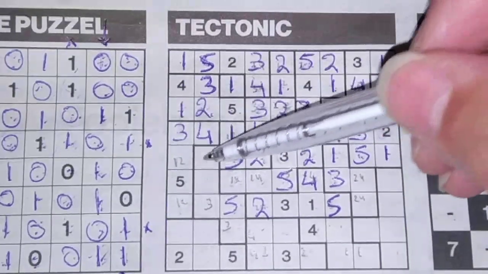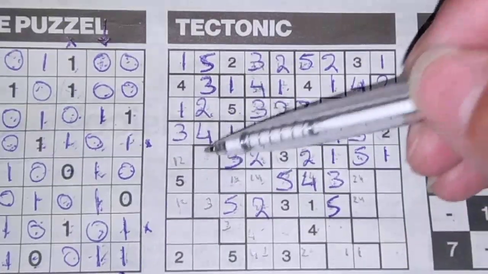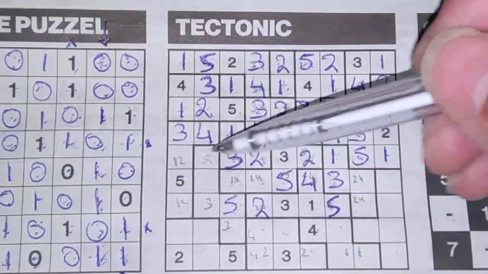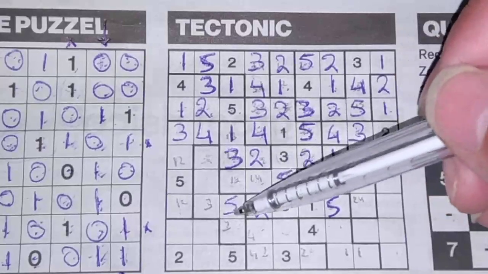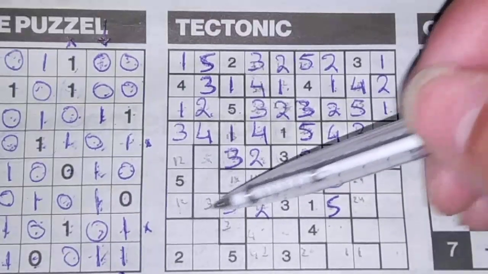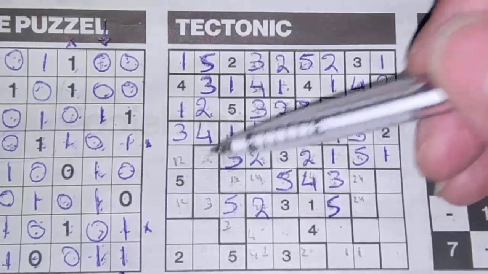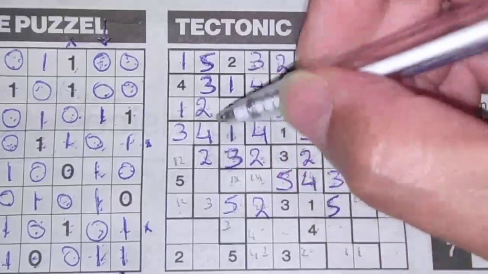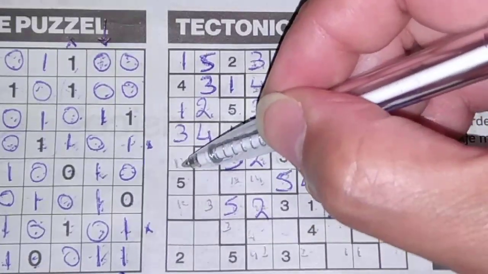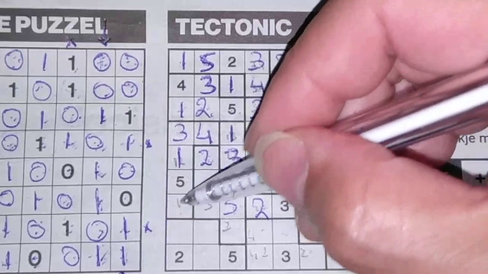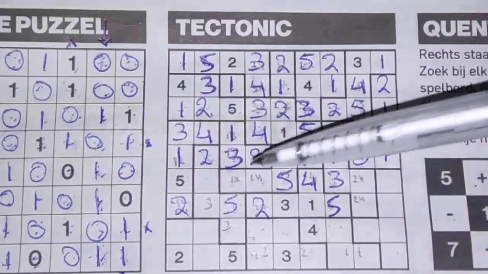And this box cannot be a 1, could be a 2, cannot be a 3, cannot be a 4, cannot be a 5. We have a 5 there, or 5 there. So this should be a 2. Now we have a 2 here, so this cannot be a 2 anymore. This should be a 1, and this should be a 2.